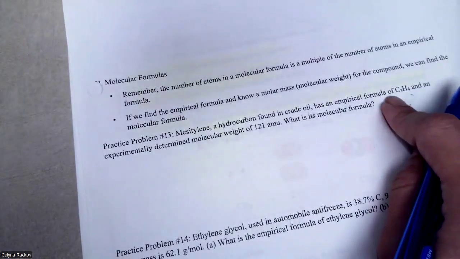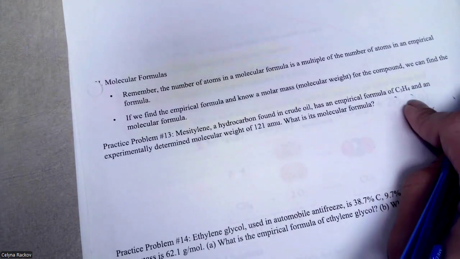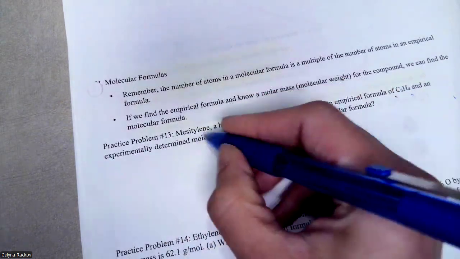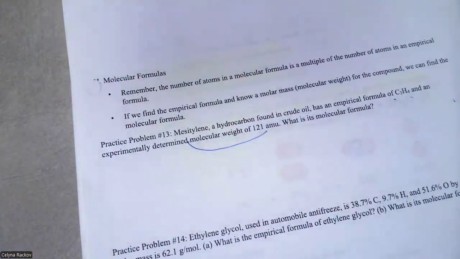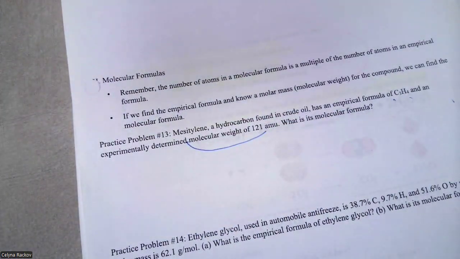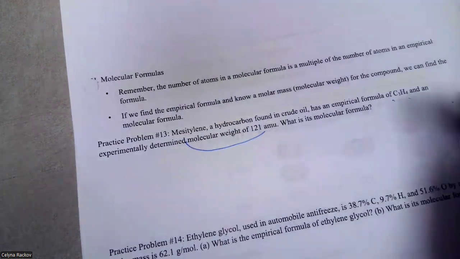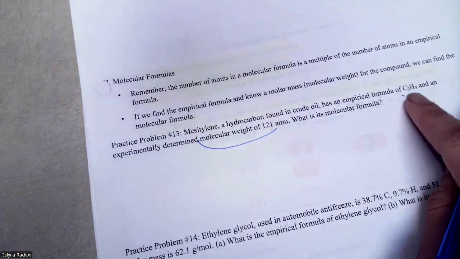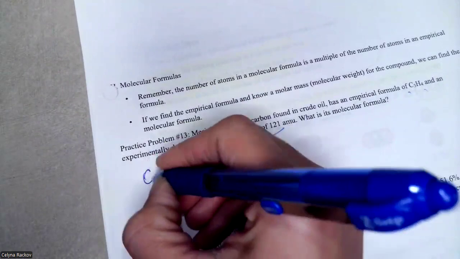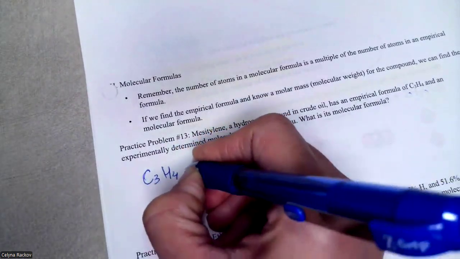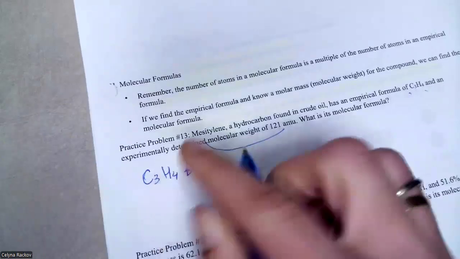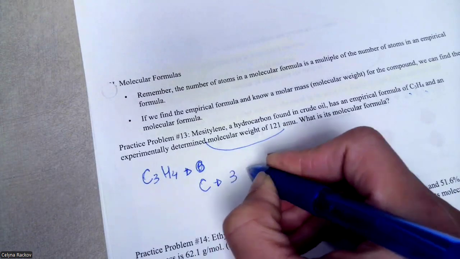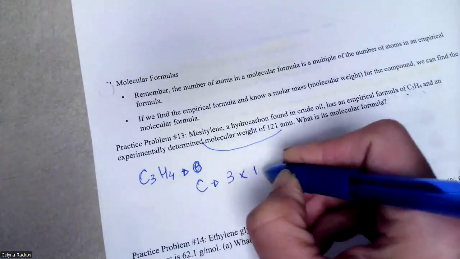What's the molecular weight for this empirical formula? Then, experimentally, we determine the molecular weight is 121 atomic mass units. The question is, what is the molecular formula? So let's start with this one. What's the molecular weight for this C3H4? We have 3 carbons, and each carbon I'm going to round to 12.